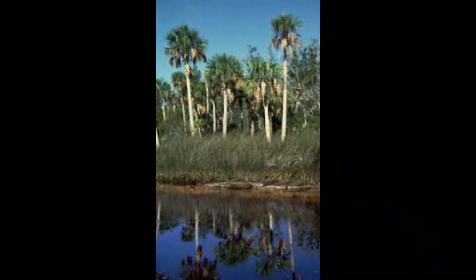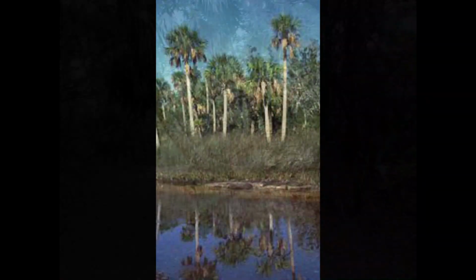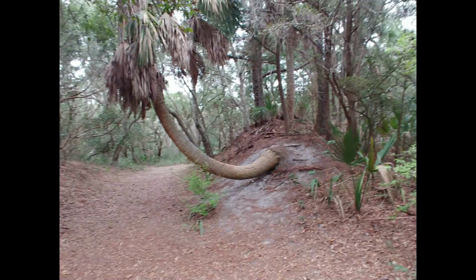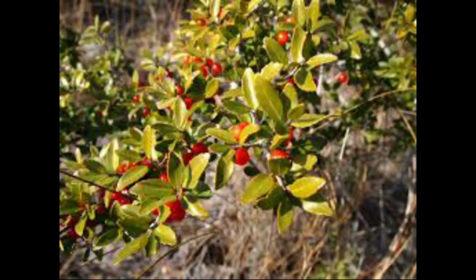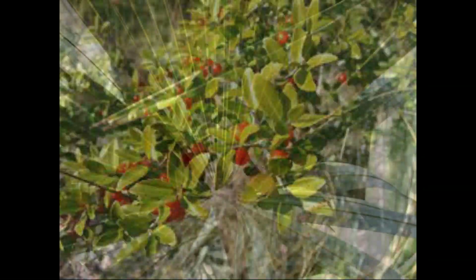Also present is the cabbage palm, or sabal palmetto, which is our state tree. Forming the understory are a variety of other tree species, such as yaupon holly. Leaves of this holly tree were used in ceremonial rituals by native people and were brewed as a tea substitute by European settlers. Drinking excess amounts can cause vomiting, so be careful how you use it.